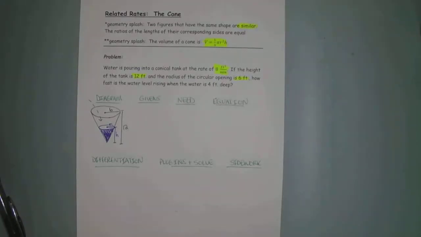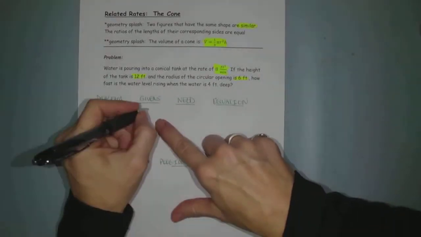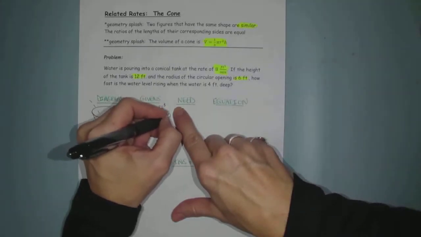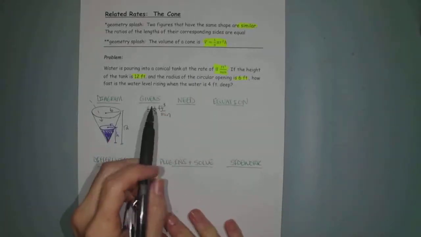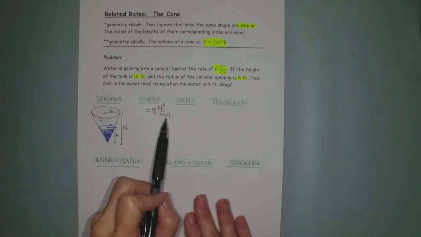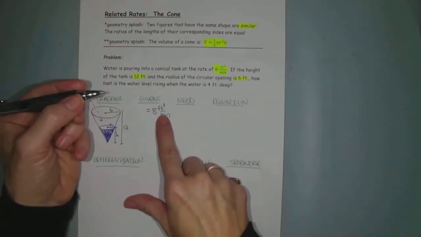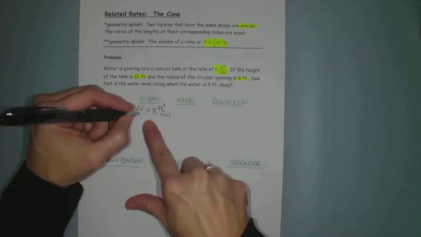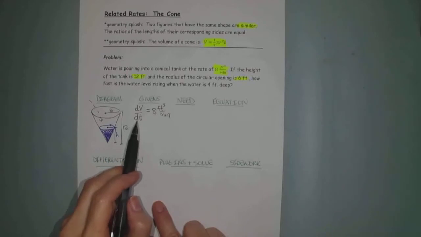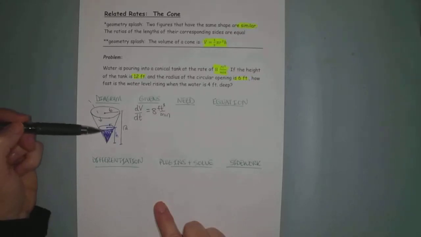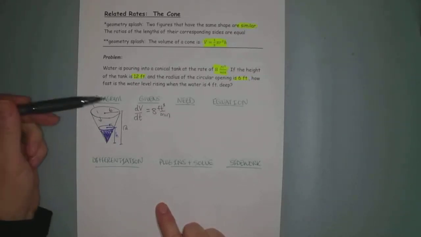The way I always figure out my label, meaning I know something is given to me that's 8 cubic feet per minute, but what do I call that? Well, I look at the units. Cubic feet is volume, and minutes is time. So this 8 cubic feet per minute is my change in volume of this water with respect to time. So the change in volume with respect to time is 8 cubic feet each minute. So we fill 8 cubic feet with every passing minute in this cone.